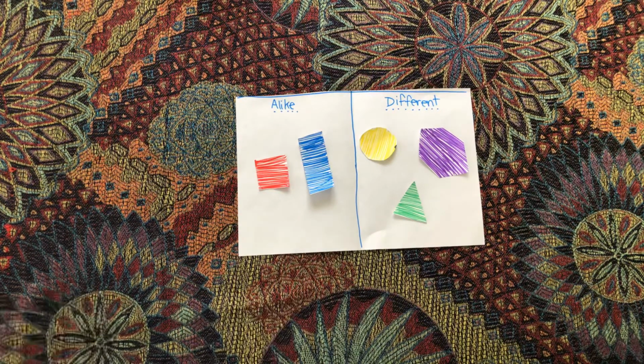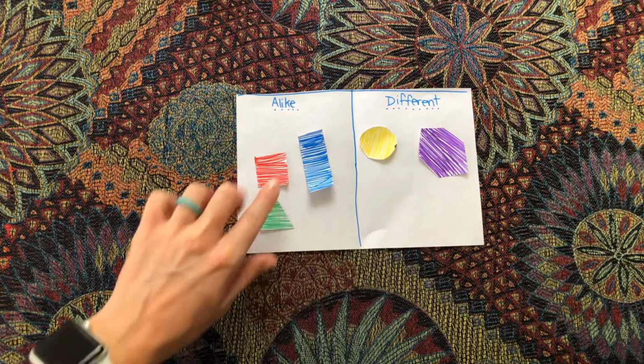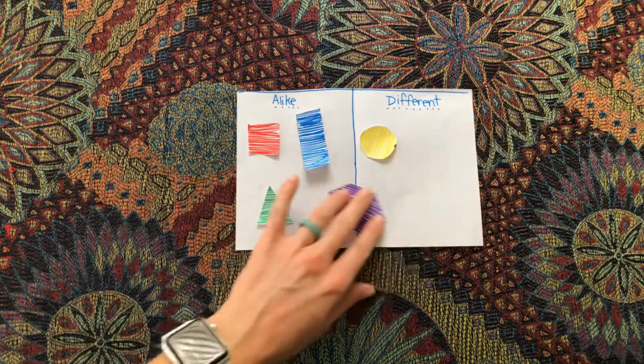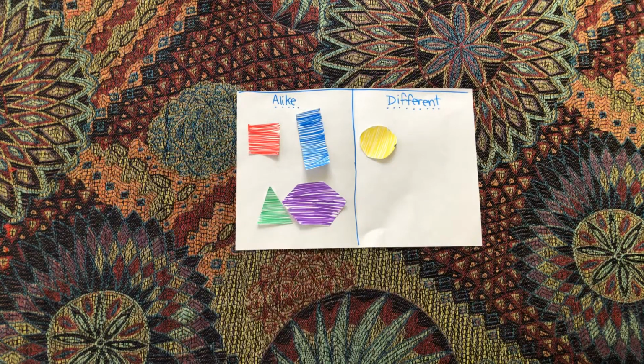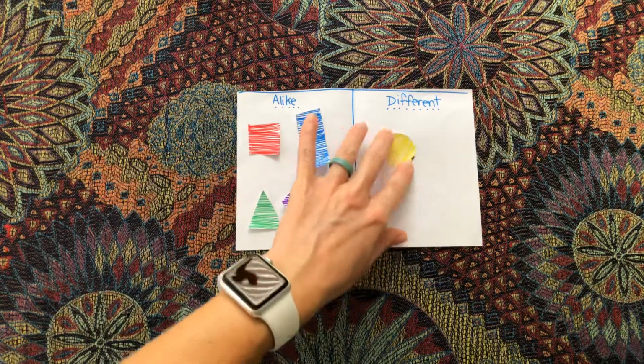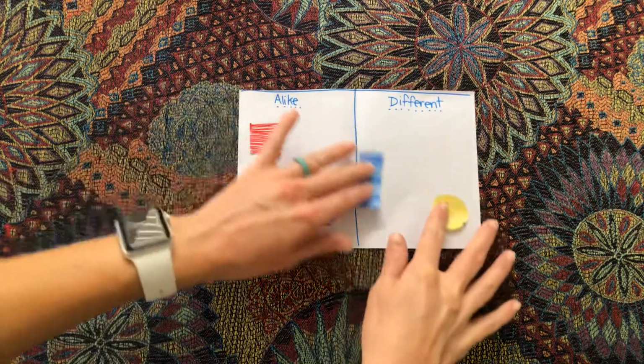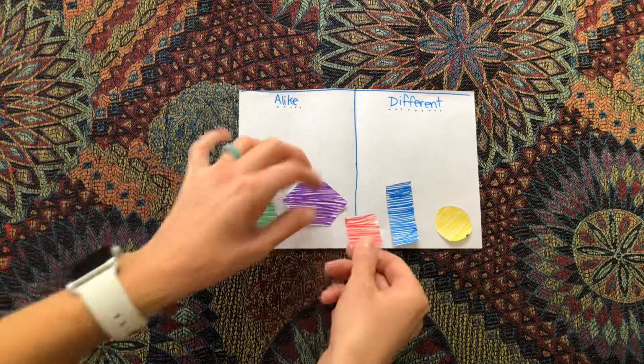Well, what if I wanted to say, I want to sort my shapes with the shapes that have sides and the shapes that do not? Which shapes would I need to move over to this side? You're right, a triangle and the hexagon. They all have straight lines that make sides. The circle's different because it's a curved line. Now I'm going to move them all down to the bottom. You can think of other ways to sort them as well.